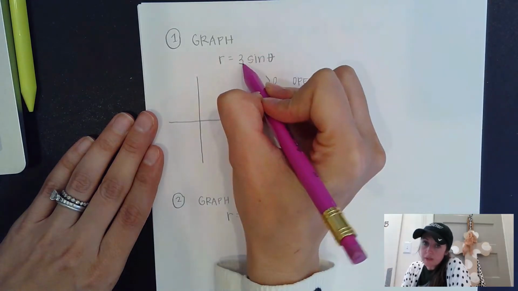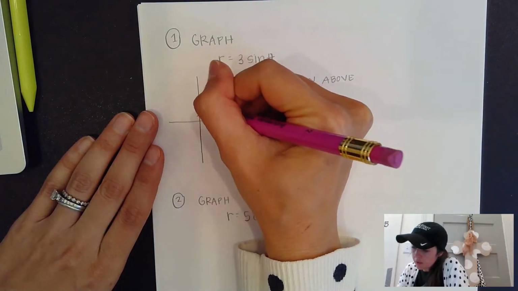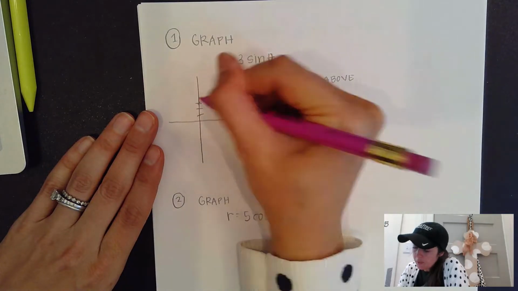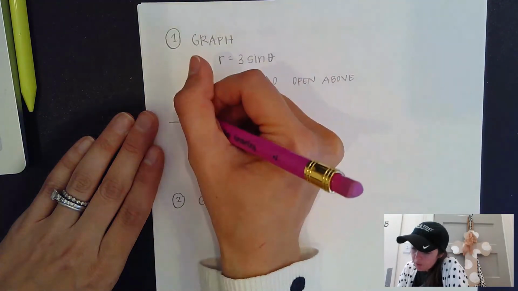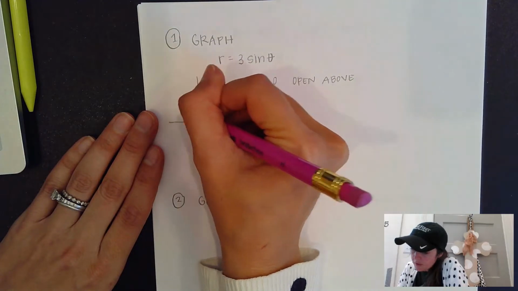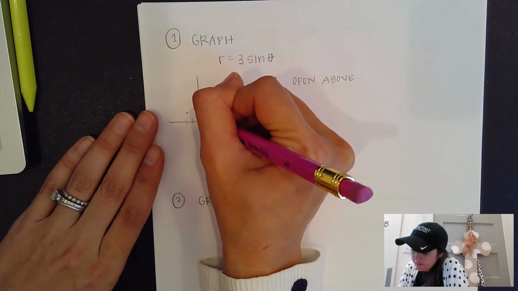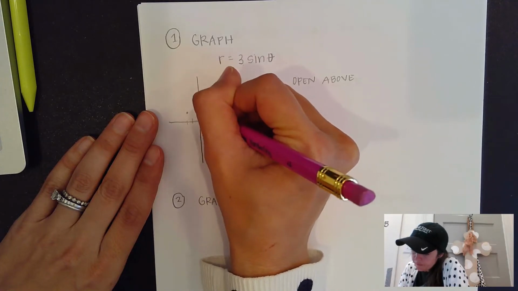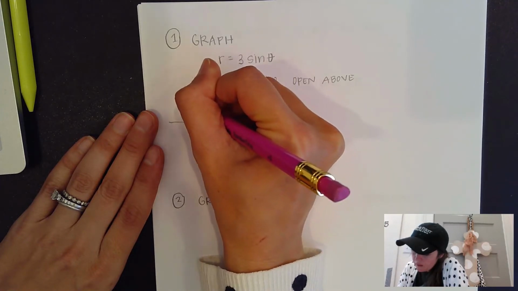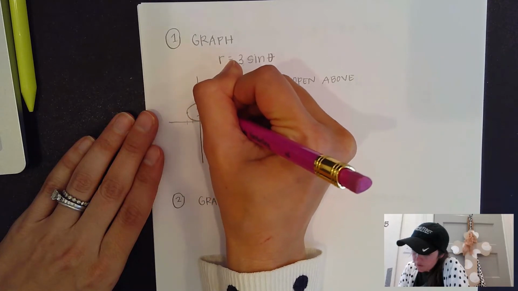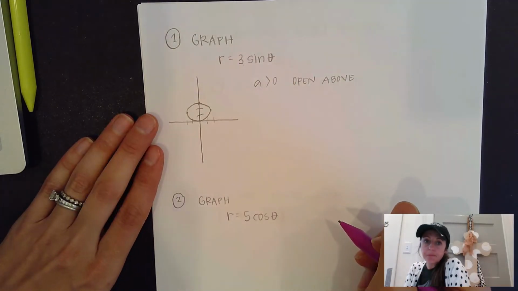Okay, so this is a positive 3, so it's going to go up 1, 2, 3, up to 3. And then half of 3 will be 1.5. So these values would be about 1.5 here. And then that's where your circle, it's a circle there, will be.